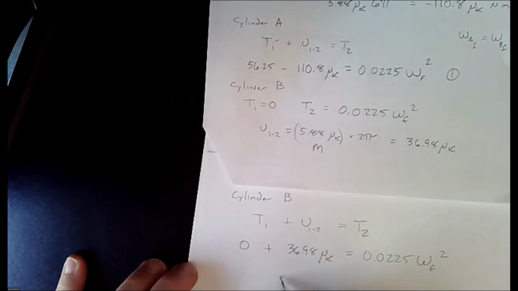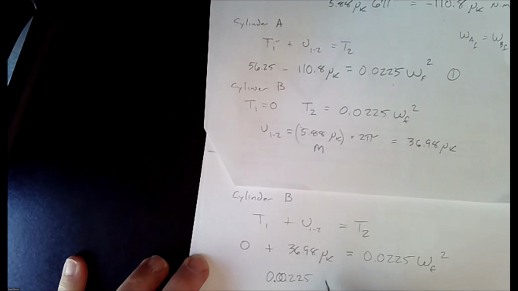Or I can write this as 0.225 omega final squared minus 36.98 mu k equals 0.